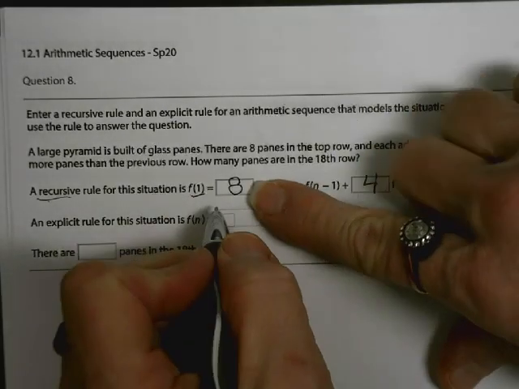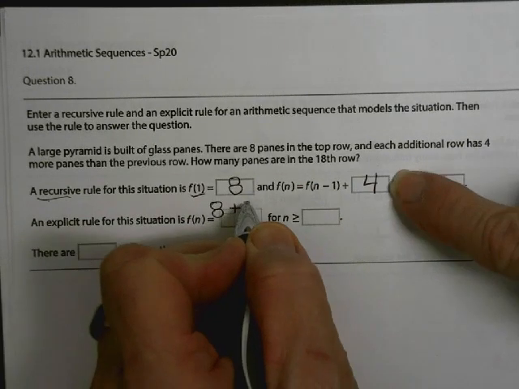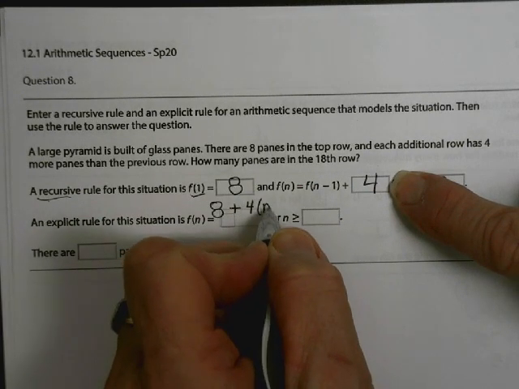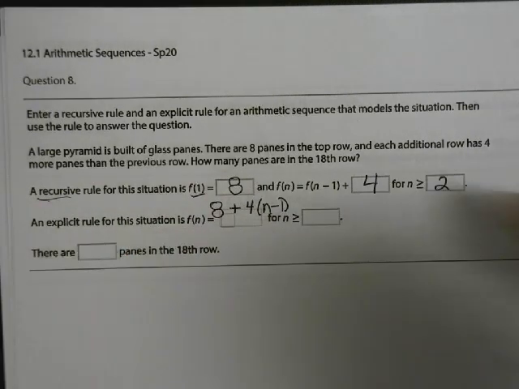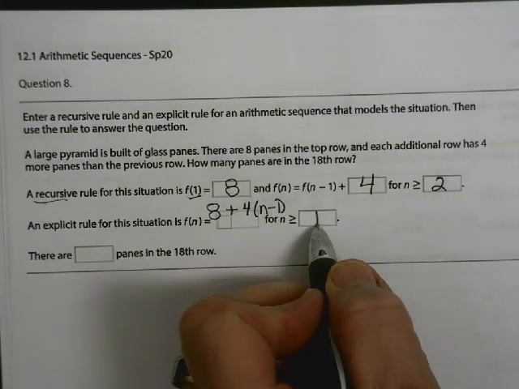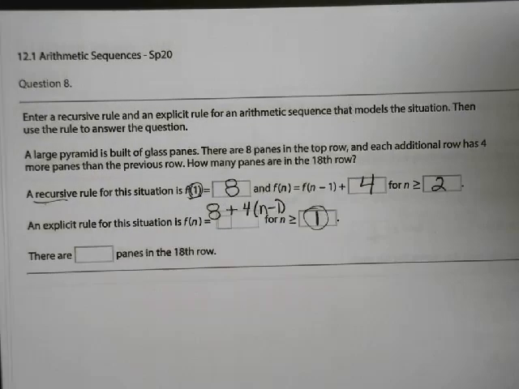Okay, your explicit rule then just takes your 8 and you're adding 4, but n starts at 1, so I have to have n minus 1 in my formula for the explicit rule. And then I start at 1 here. So this number should match this number.